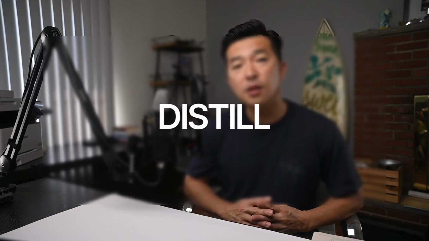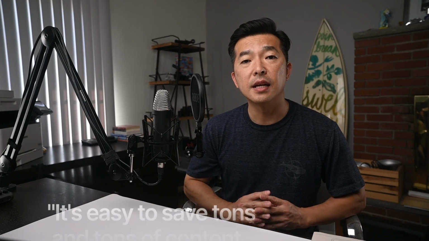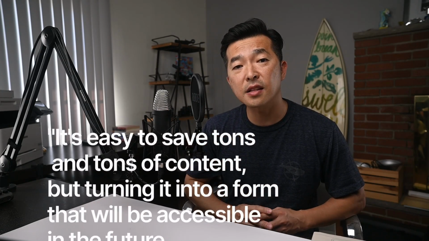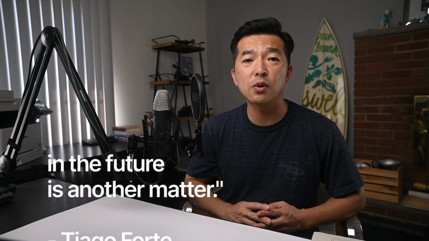Distill. So we've saved what resonates into our second brain, and we've organized them according to their purpose and actionability. But how will we discover these notes again, and how will we interact with them? It's easy to save tons and tons of content, but turning it into a form that will be accessible in the future is another matter.